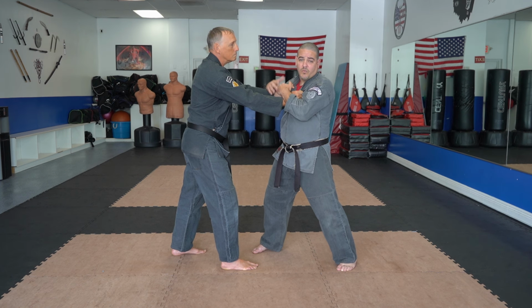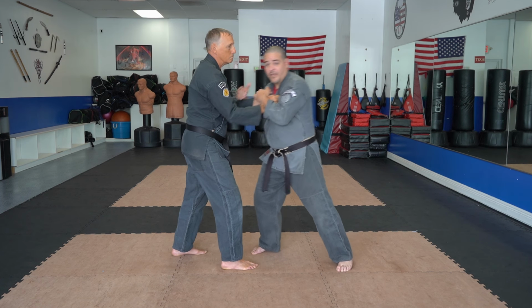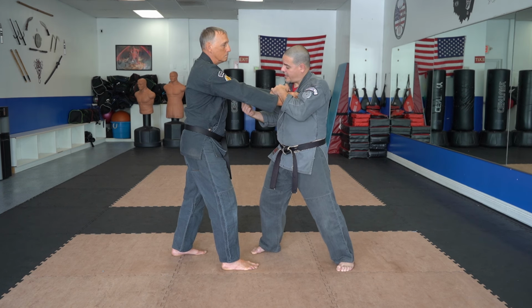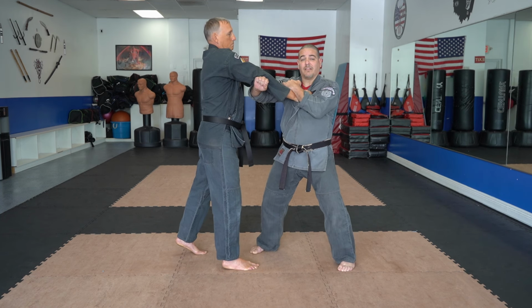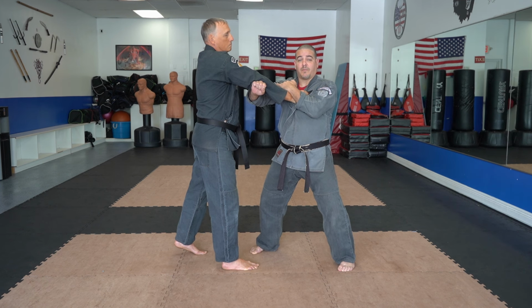So let's continue with the strategy of the technique. Even though we have their hands pinned and I have an advantage, I haven't controlled their depth zone. What does that mean? He's still able to push and pull me. So what is the strategy? Control their depth zone. How do we do that? By using my free hand and locking up their elbows to prevent them from being able to continue to do that. So what was the next part of the strategy?